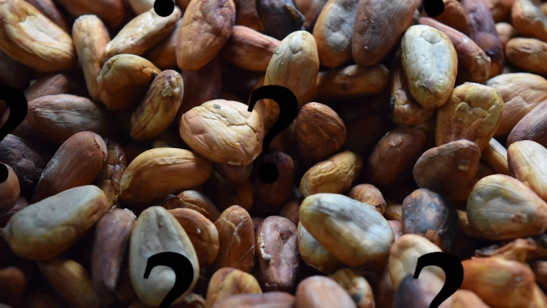So, do you remember the difference between cacao and cocoa? Or which one's better for you? So, raw cacao powder is better for you, but you can enjoy cocoa powder and dark chocolate. Just remember that less process and less sugar is always best.